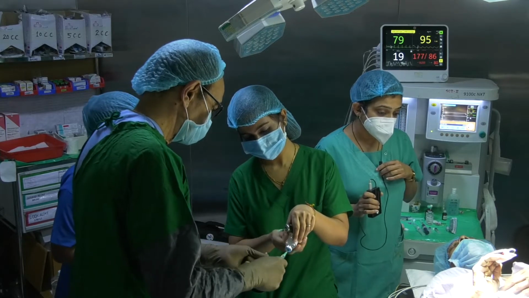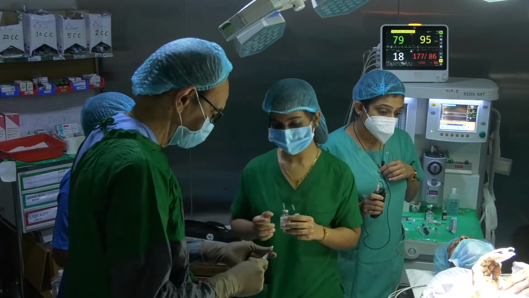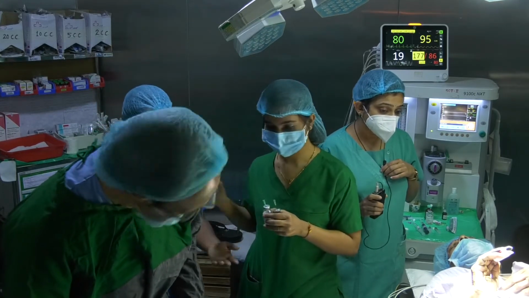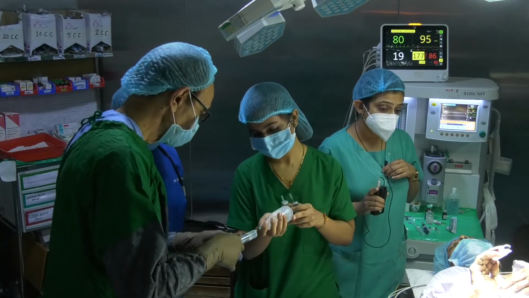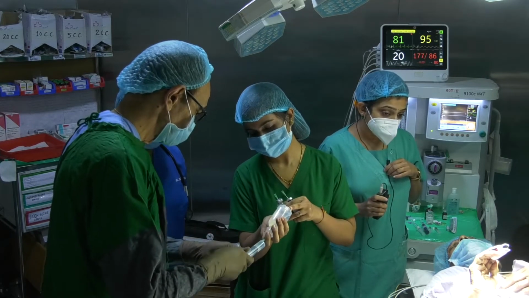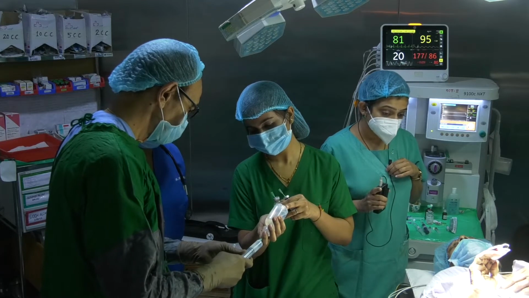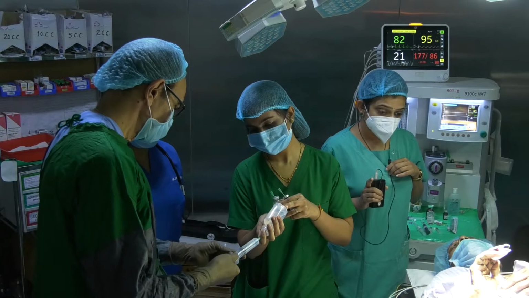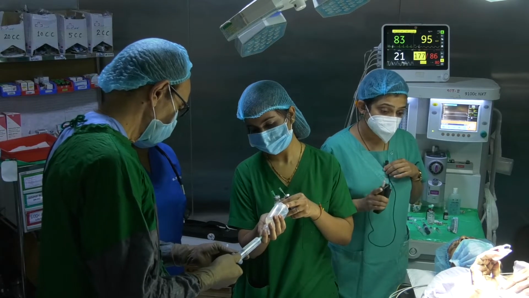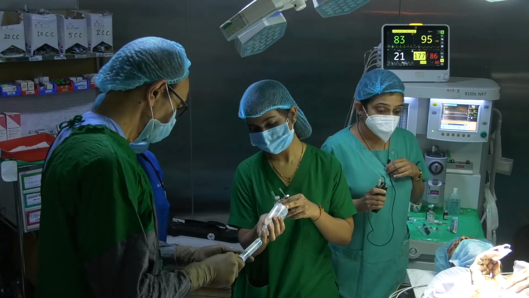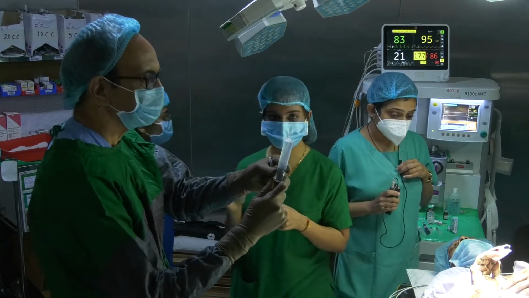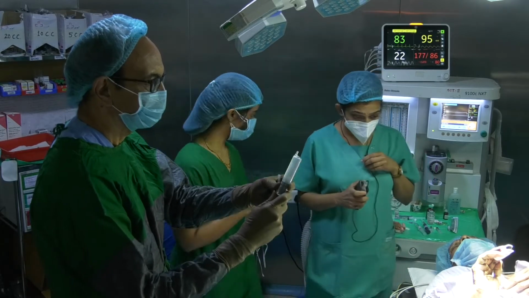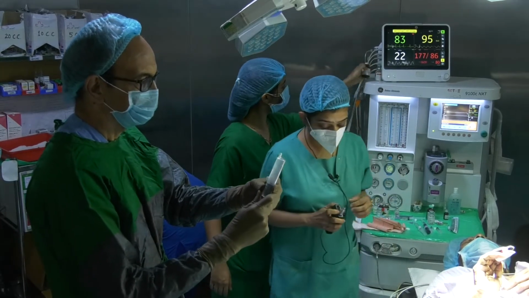Consent has been taken. He is posted for intertrochanteric fracture right side for right-sided proximal femoral nailing. So we will be demonstrating a fascia iliaca block on the right side first, then he will be turned to the left lateral position and continuous spinal anesthesia will be demonstrated. Now sir will describe the procedure while performing the block.